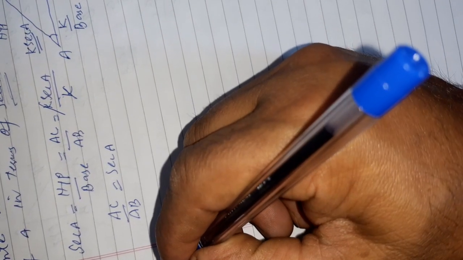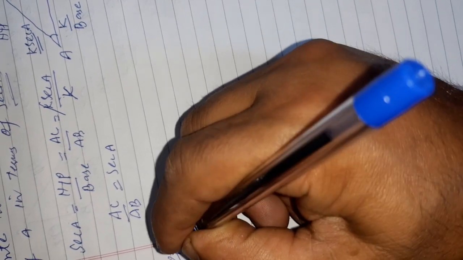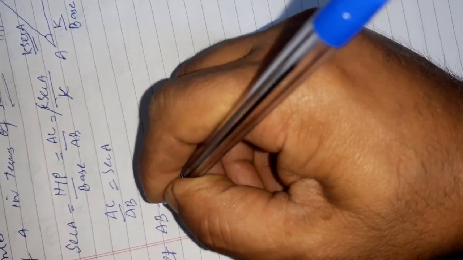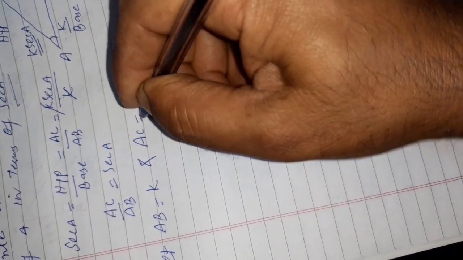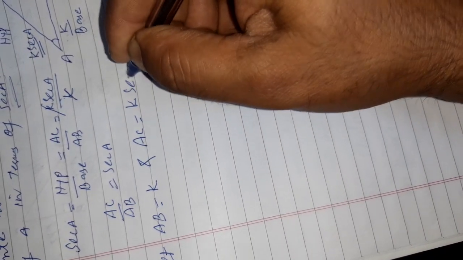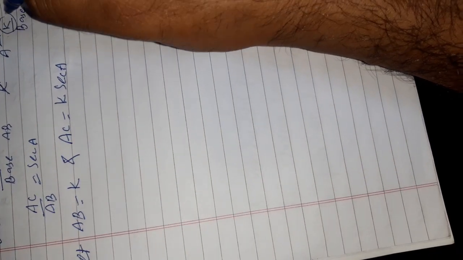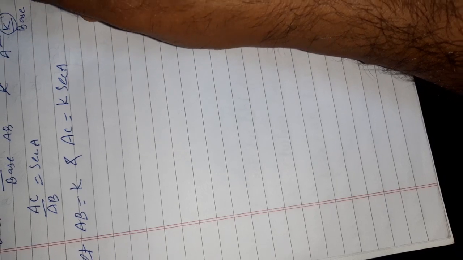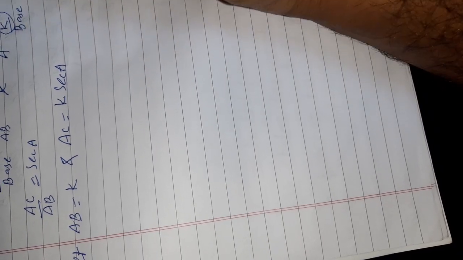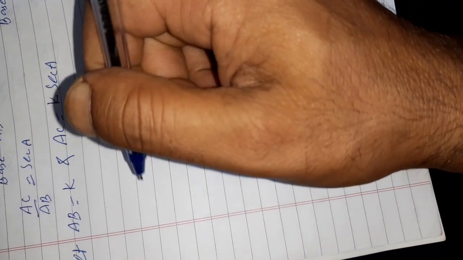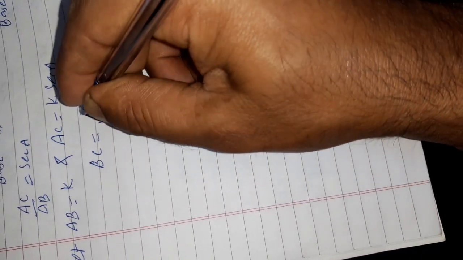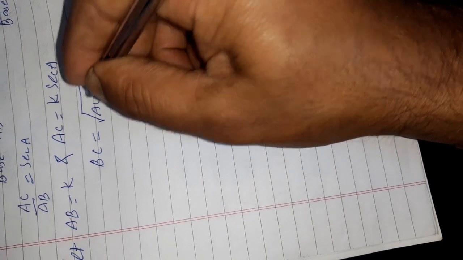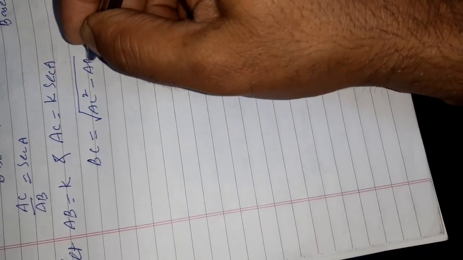Dear students, then we will write it as: let this base is equal to K and this hypotenuse is equal to K sec of A, as I have written earlier. So then these two sides are known, and we have to find this altitude side, that means the opposite side, and we will use here the Pythagoras. By using the Pythagoras we will get BC is equal to under root of AC square minus AB square.